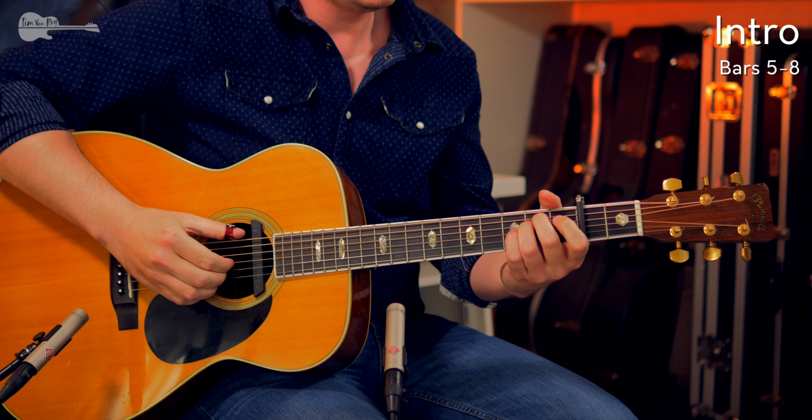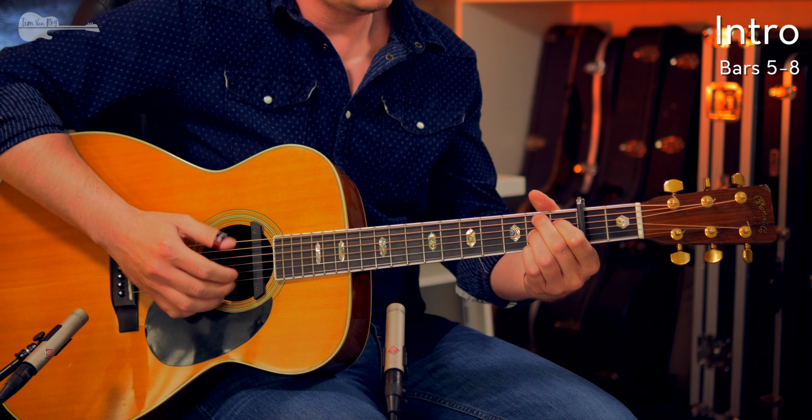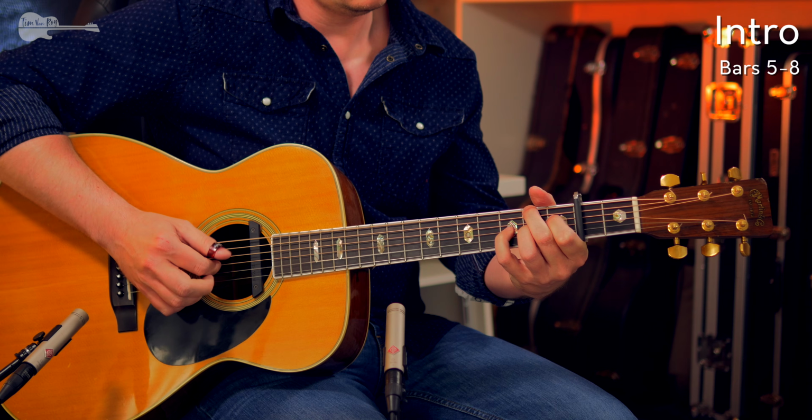See, while I move up, you have that open B string ringing out while you do the transition to the next chord. That is what should happen with that open B string. Let me play the first 8 bars all the way up to this point.